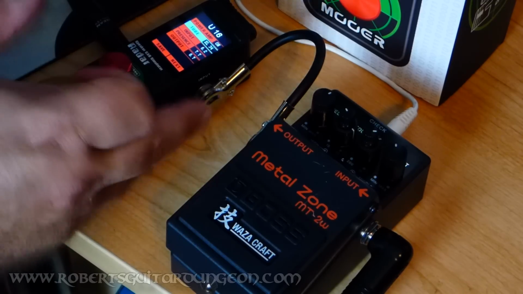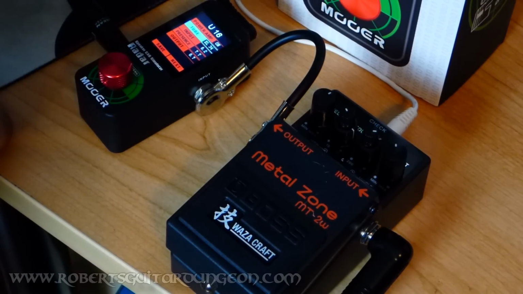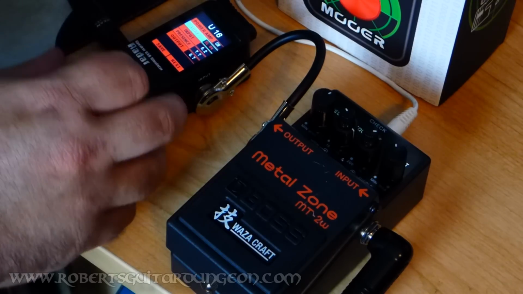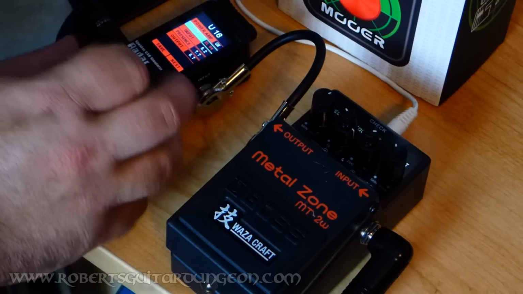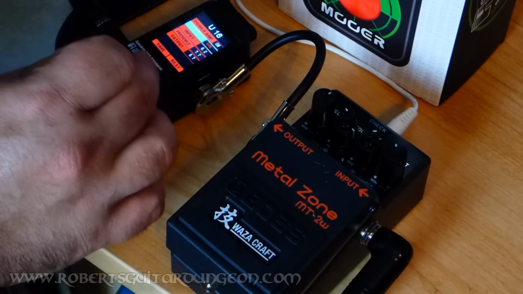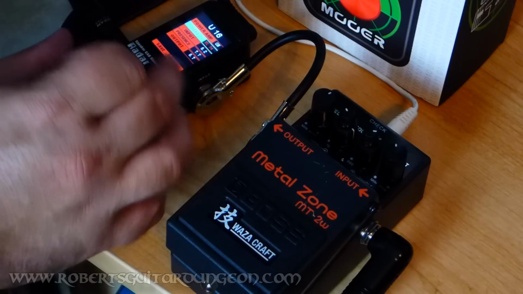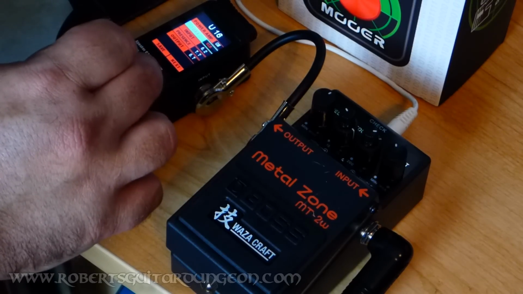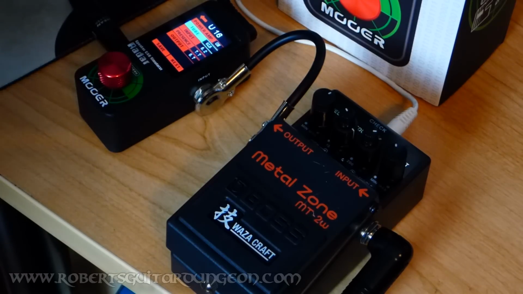Then you can actually select what type of power amp you want to use, be it EL34, there's an EL84, 6L6, and 6V6. So I'm going to go ahead and stick with, let's go 6L6. Why not?